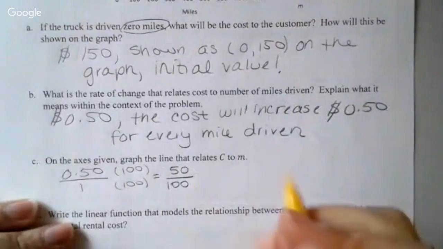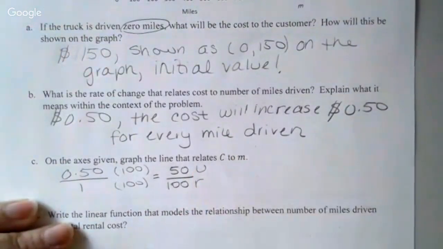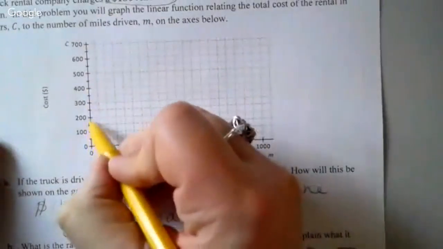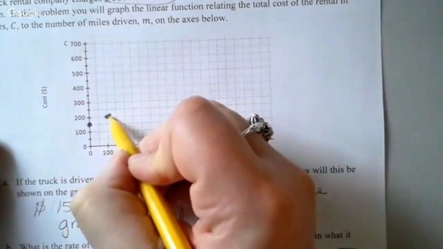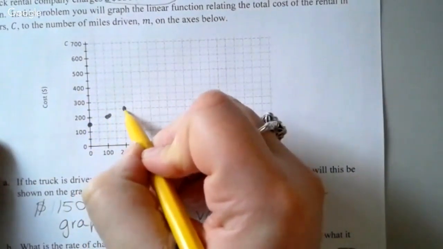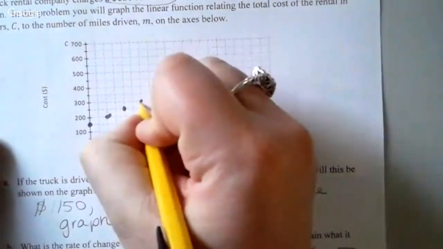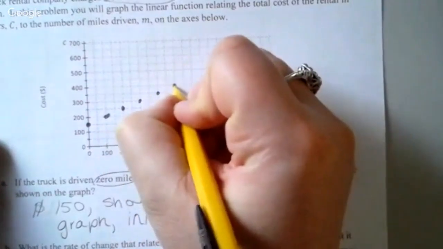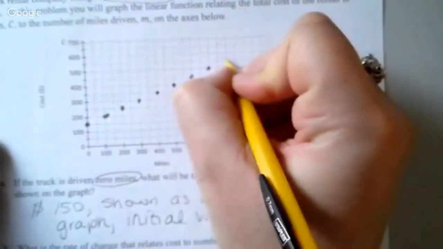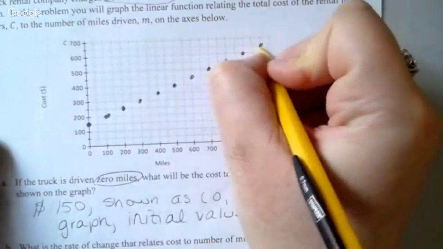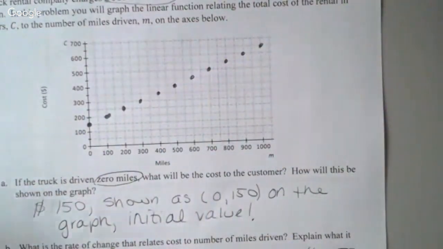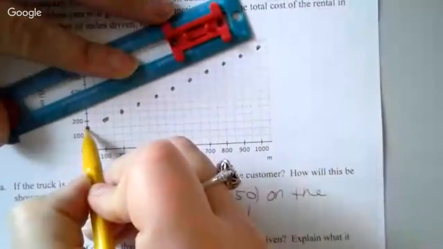And I know that this is going to be up and to the right because slope is rise over run. So now I can go up 50 to the right 100, up 50 to the right 100, and so on to get my graph. And then I'll take my ruler and connect them.